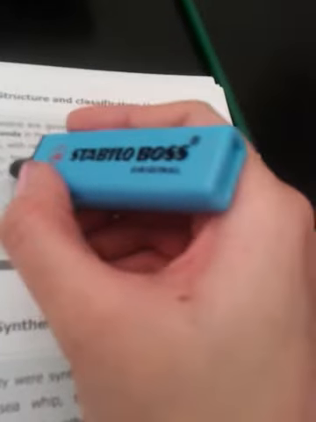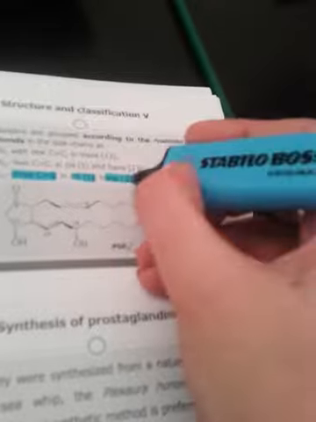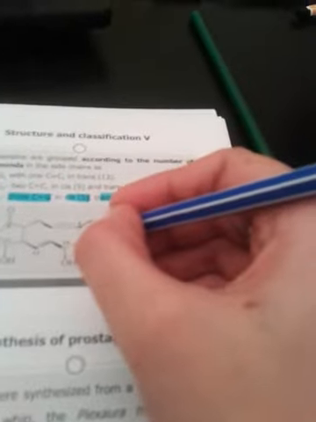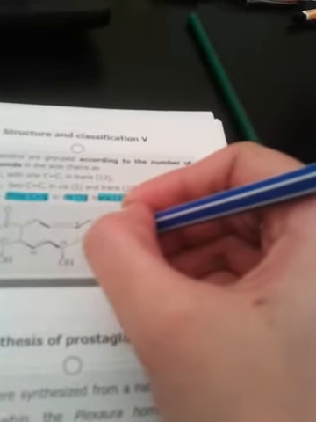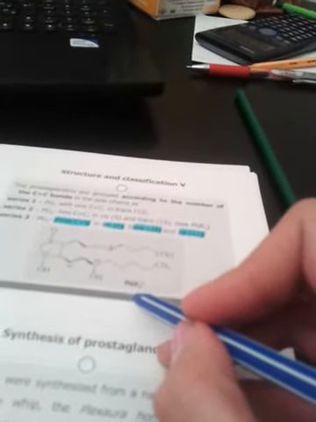Series 3 has 3 double bonds: cis 5, trans 13, and cis 17. Where is the 17? There. 15, 16, 17. If there is a double bond here, this is series 3. But this is prostaglandin E2. E2 means series 2, which means 2 double bonds. Understand it? But it's not important.